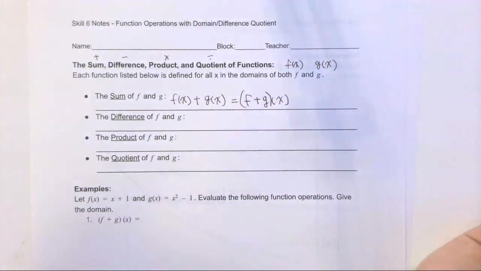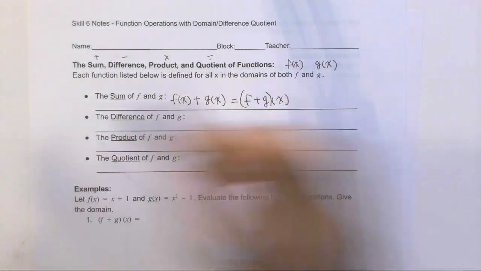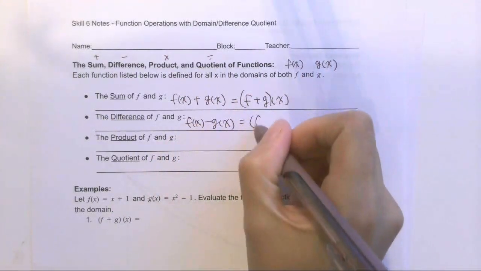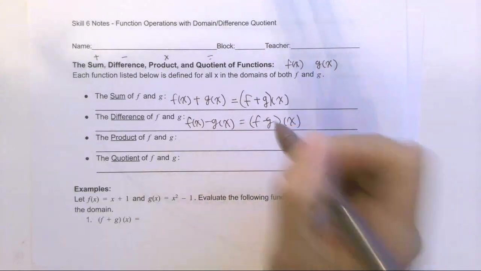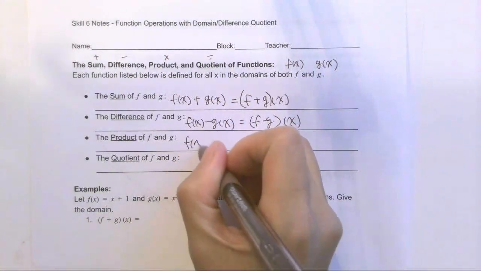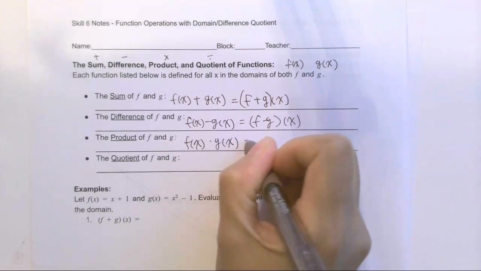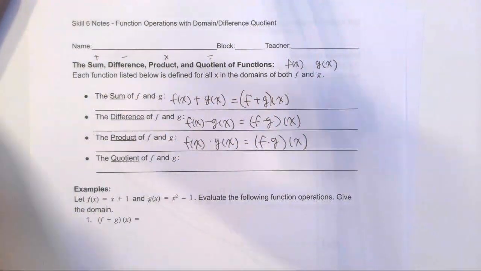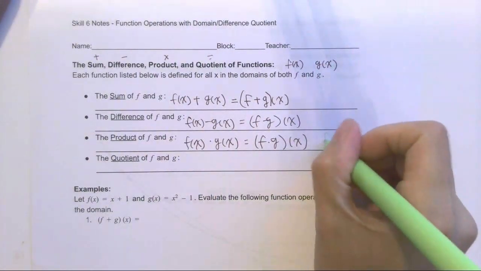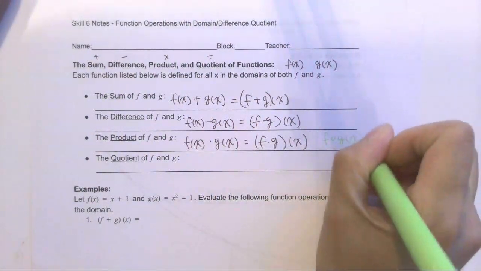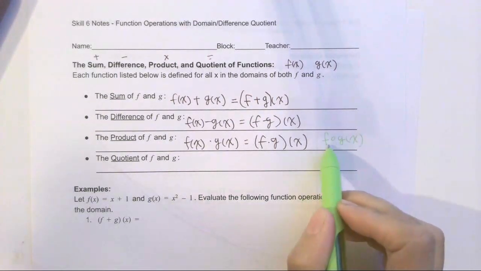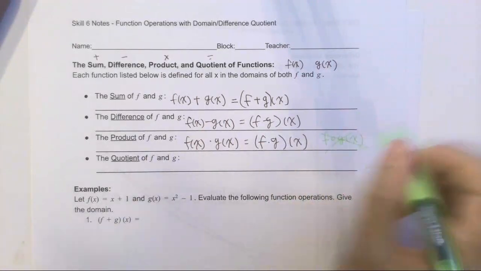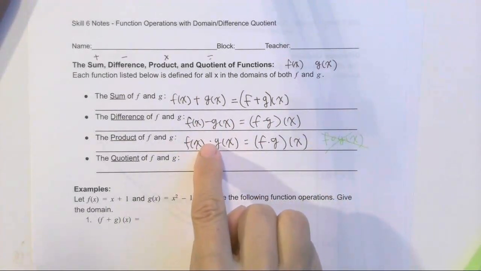If you want to put the parentheses, probably that's a better way of doing it. What about the difference? Yeah, f of x minus g of x. So (f minus g) of x means the same thing. Product, f of x times g of x equals (f times g) of x. Now be careful. You learned about something that looks like this with the open circle in the middle. That's a composition of functions. We're going to do that on the next skill. Don't get confused. Multiplication is literally just a dot.